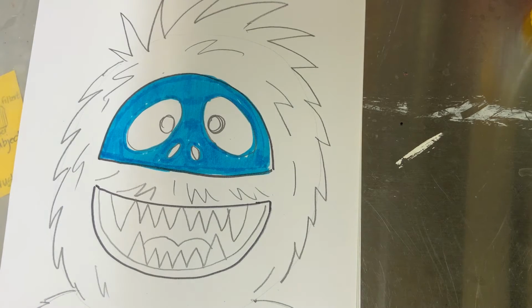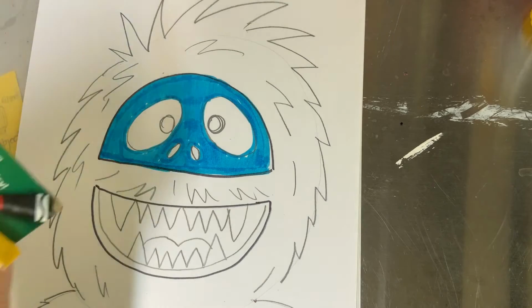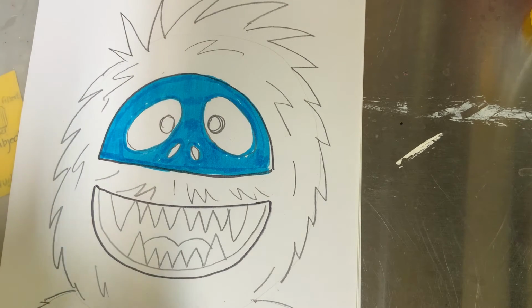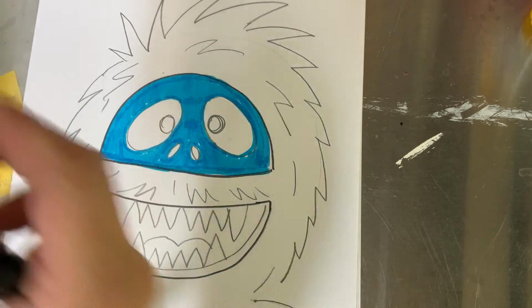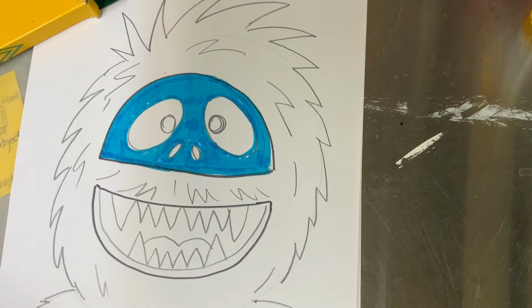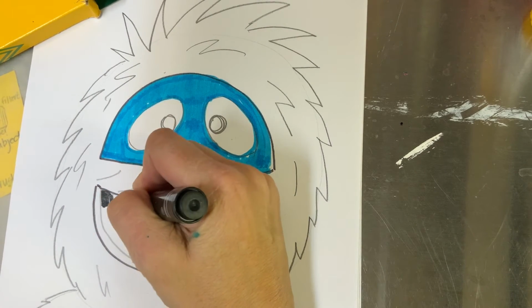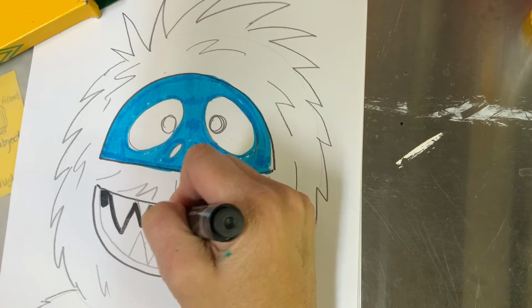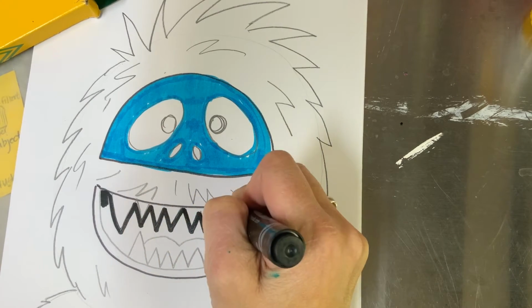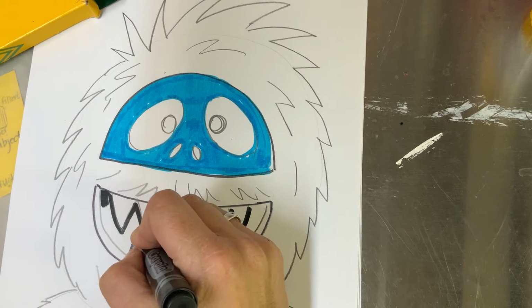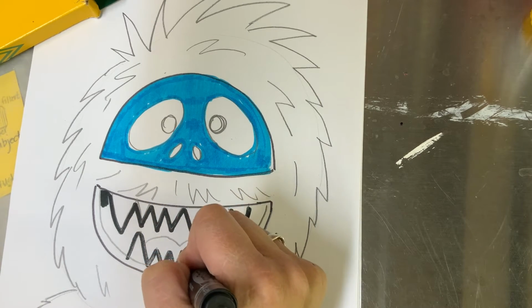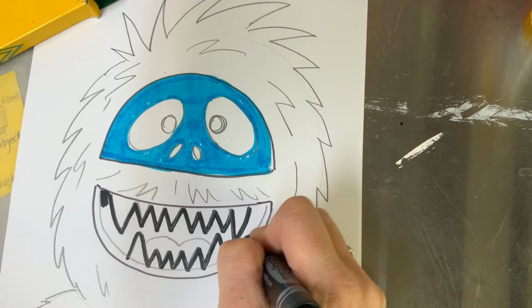And then the other part that I'm going to color in is inside of his mouth, to make his mouth and his tongue. So if you wanted to kind of make a body, you could do an oval body with big arms and legs. He is kind of a monster-ish type. I don't need to color those teeth because in my picture, the Bumble brushes his teeth. So that means they're nice and pearly white.